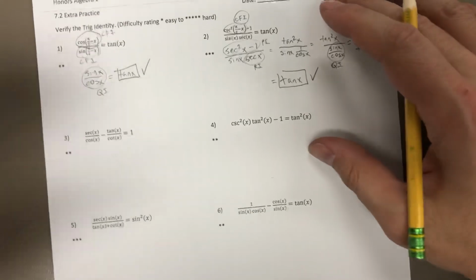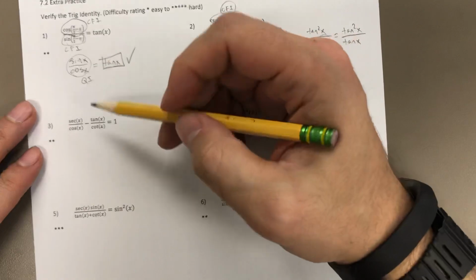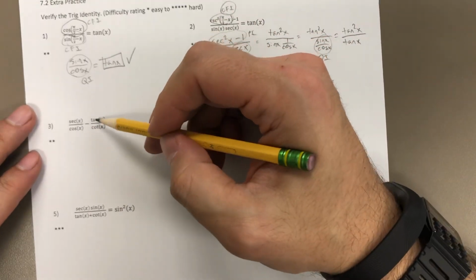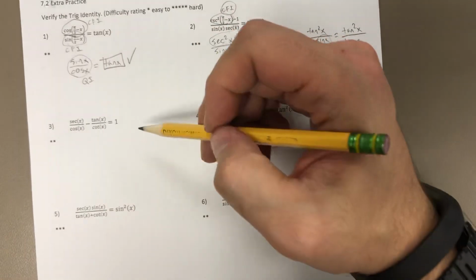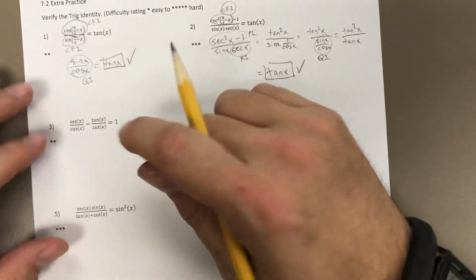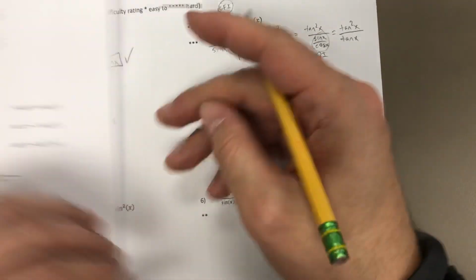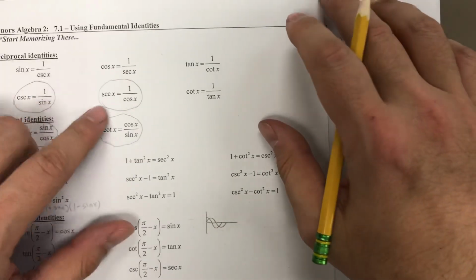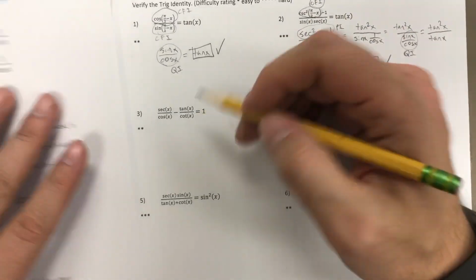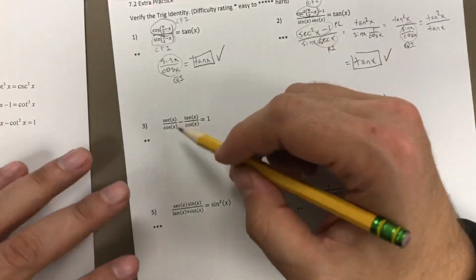Anyways, let's move on to the third one. Third one is a 2-star problem, so let's practice through that one. I've got a secant and a cosine, a tangent and a cotangent. What's really enticing is that you kind of want to turn these into sines and cosines because of the diversity of the trig functions, but if you look closely, secant and cosine are reciprocals of each other. Same thing with the tangent and cotangent, right? So I'd hesitate to turn those into sines and cosines.